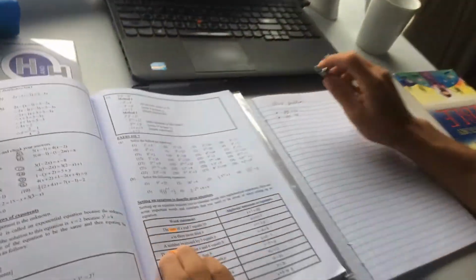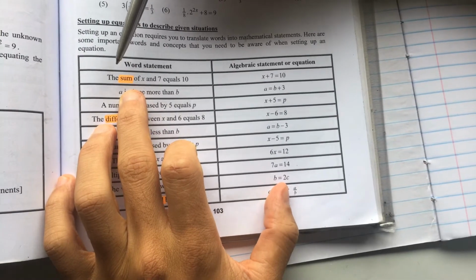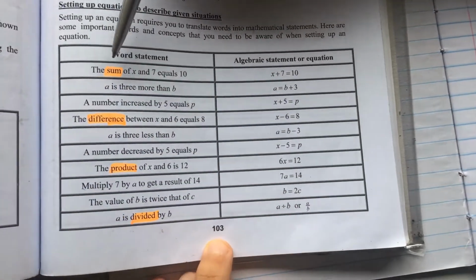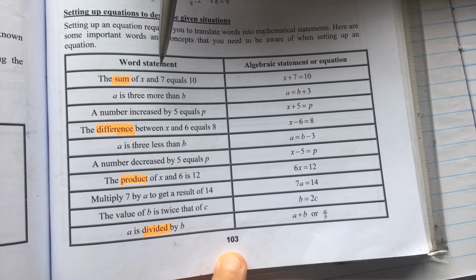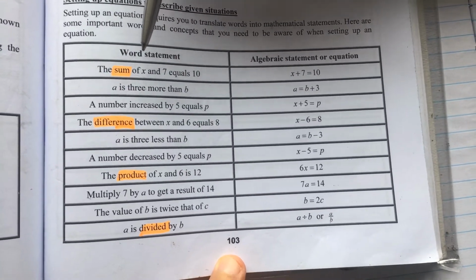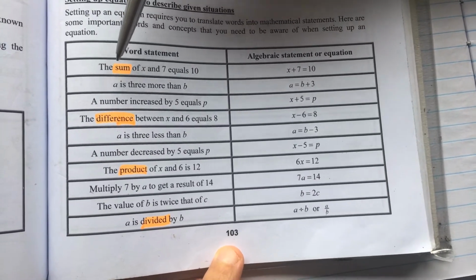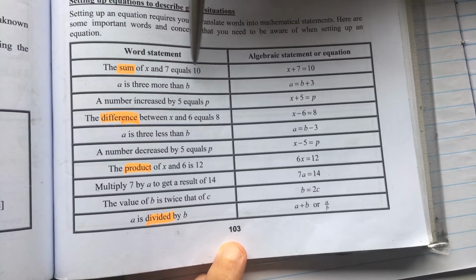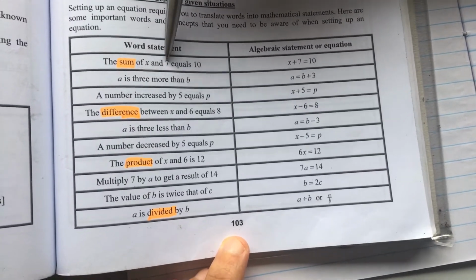Okay, so setting up an equation. All right, so page 103. Setting up the equations says the sum of... now you already know this from your algebraic expressions, where we are building an expression. The sum of x and 7 equals 10. So what's the sum? It means plus. x and 7, so it means x plus 7 equals 10.